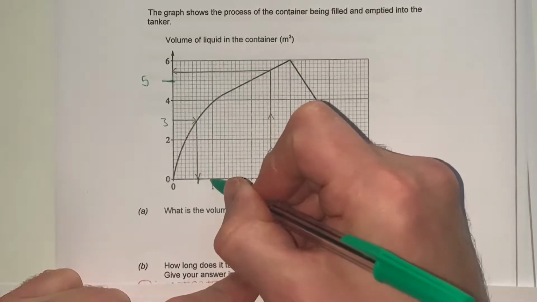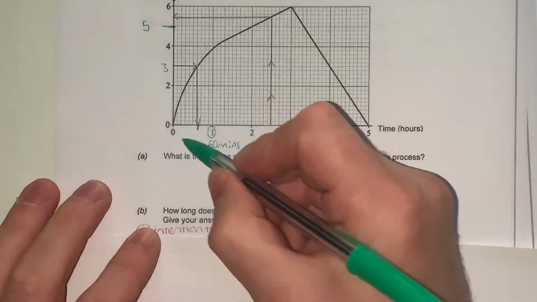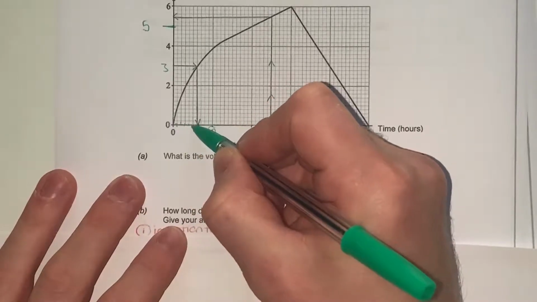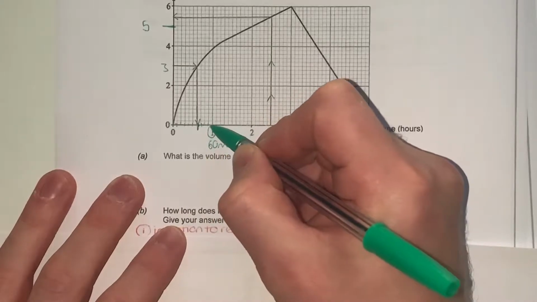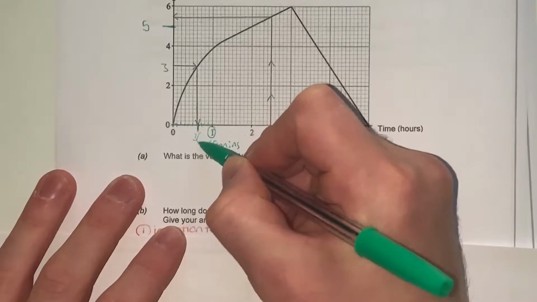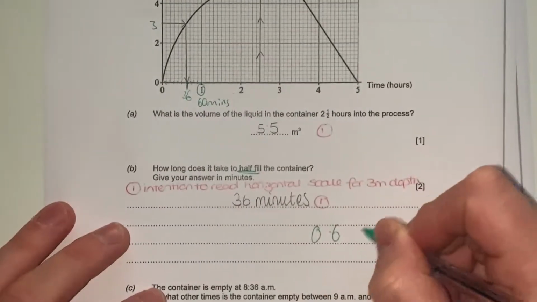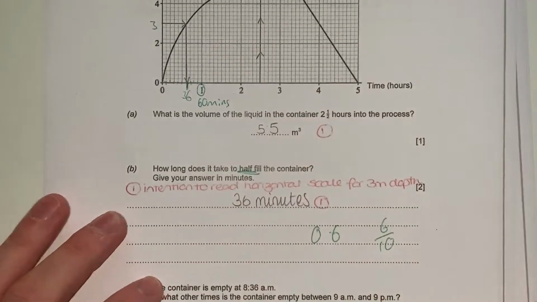But 1 hour is the same as 60 mins. So if 10 squares is equal to 60 minutes, each little square's got to be 6, guys. 6, 12, 18, 24, 30, 36, 42, 48, 54, 60. So that there falls on 36 minutes. So if you've written 0.6 hours or 6 out of 10, you get a mark. But obviously it's 36 minutes because it asks for the answer in minutes for your second mark.